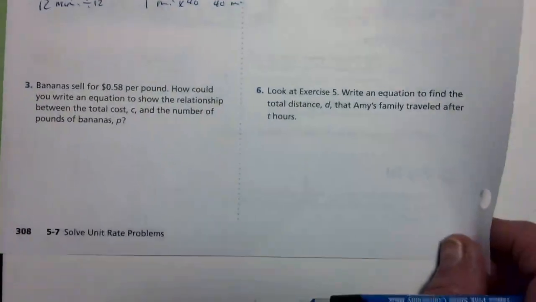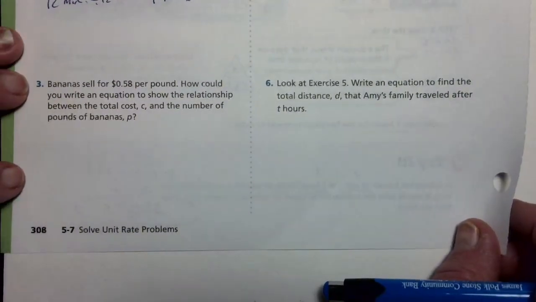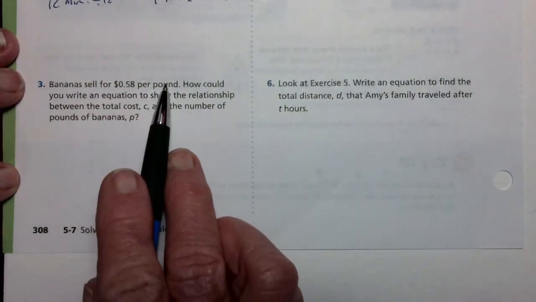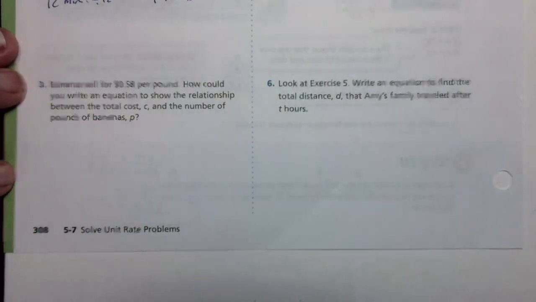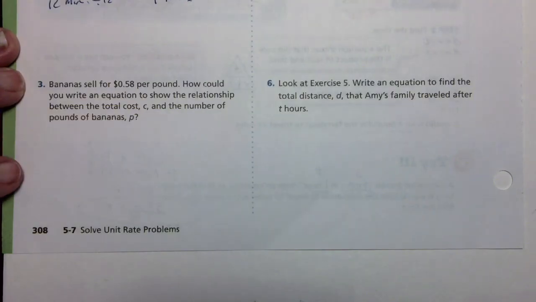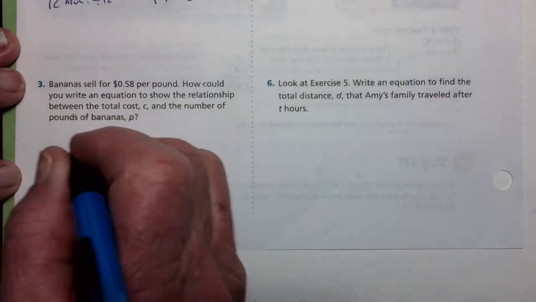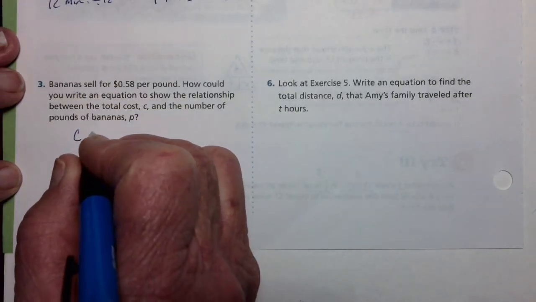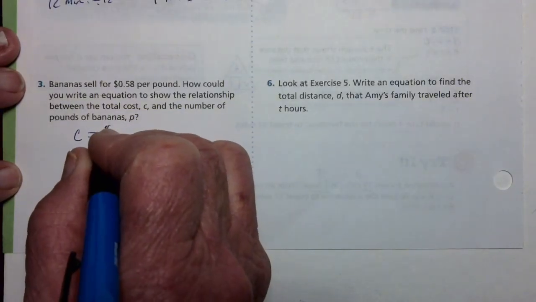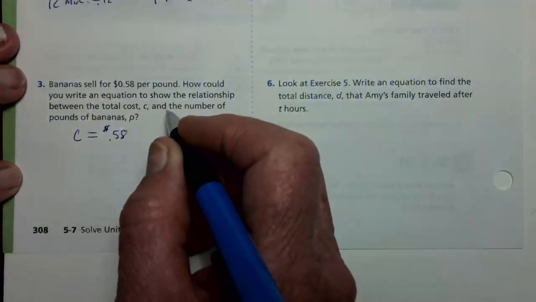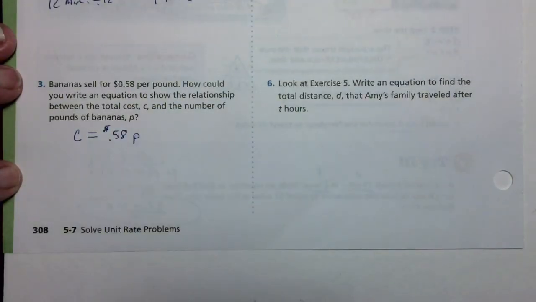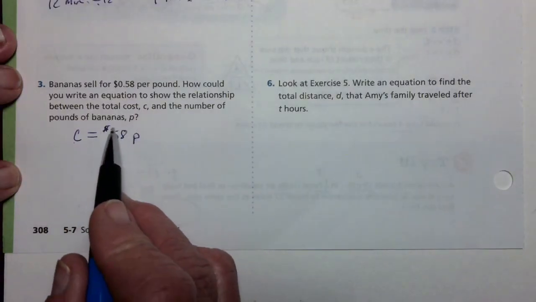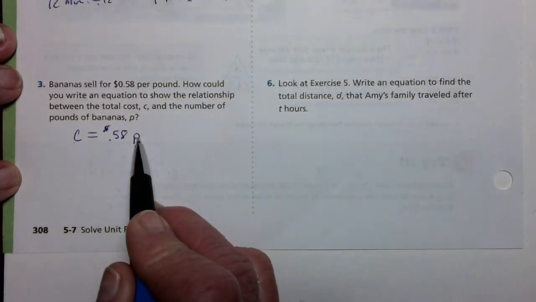Okay, number 3. Bananas sell for 58 cents per pound. That would be like a rate, dollars per pound. How could you write an equation to show the relationship between the total cost and the number of pounds? Well, just like we have distance equals rate times time, your cost is going to equal the rate, the amount it is per pound, times the number of pounds that you buy. The cost, C, is going to be equal to the price per pound times the number of pounds that you buy.